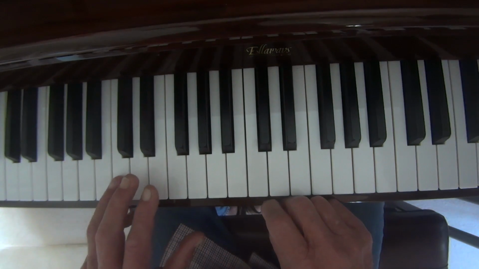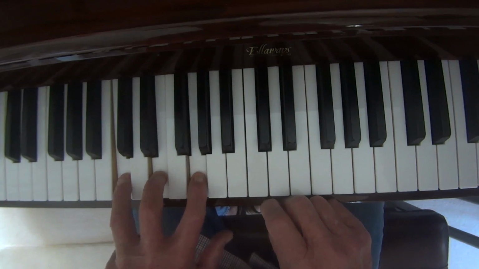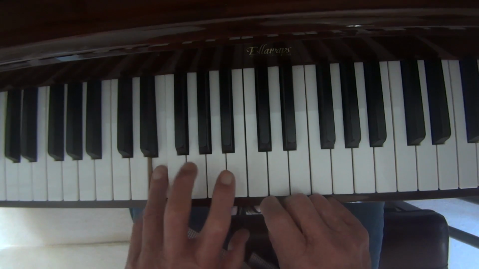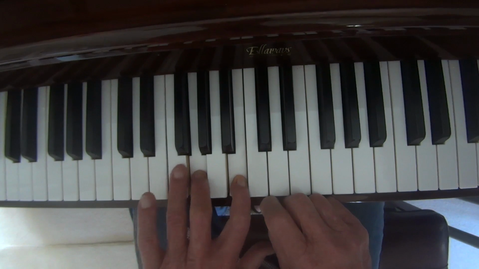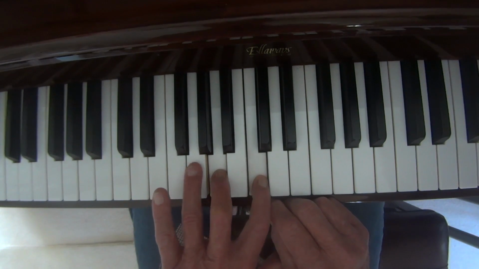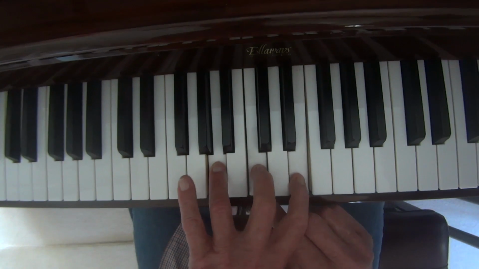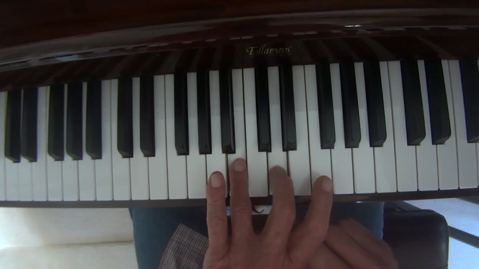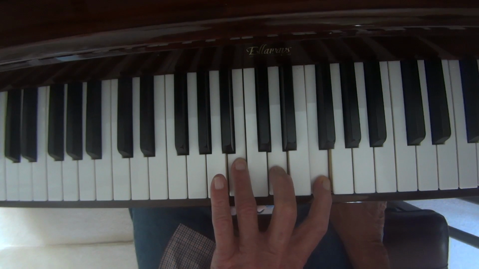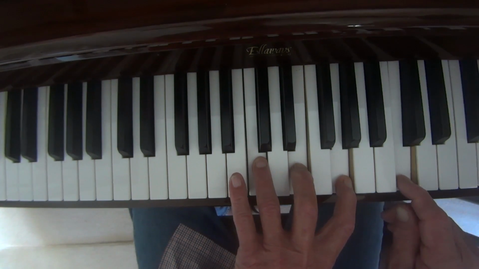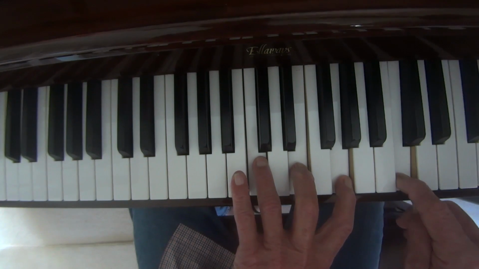Starting from C, C major, D minor, E minor, F, G, A minor, B diminished, C. They sound lovely, don't they?